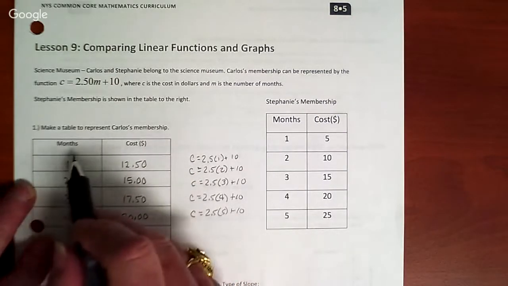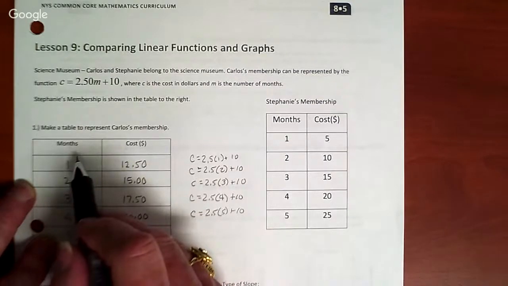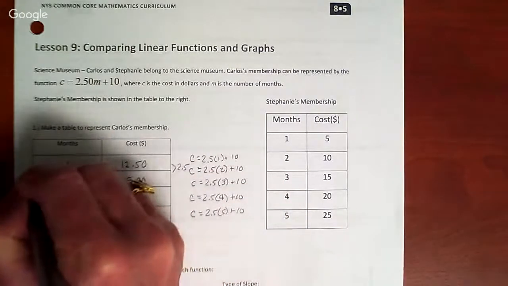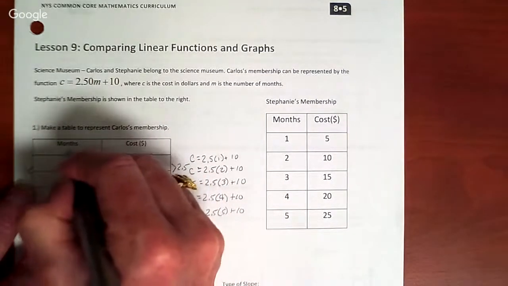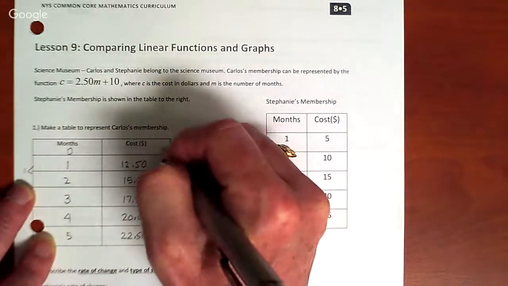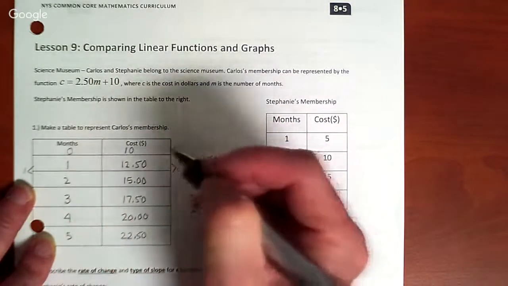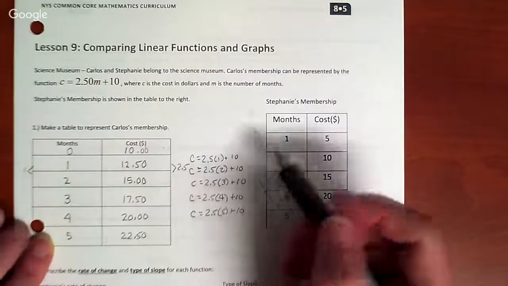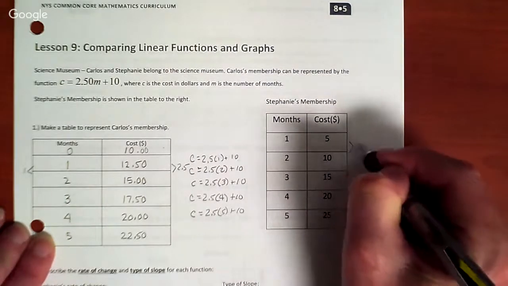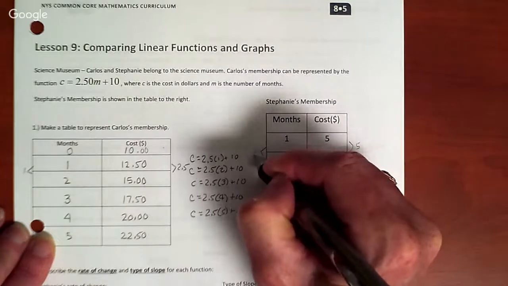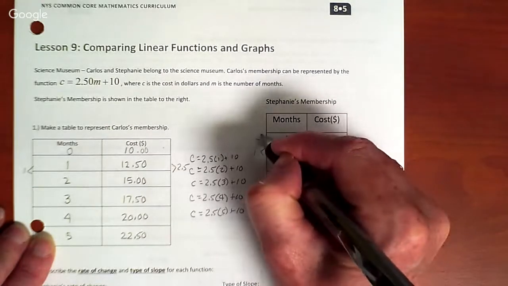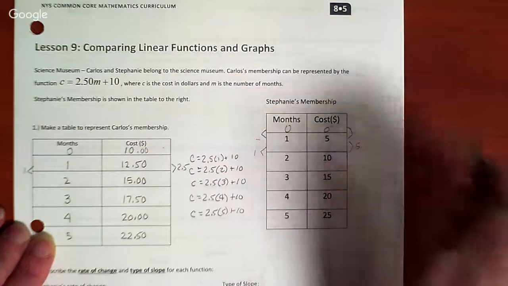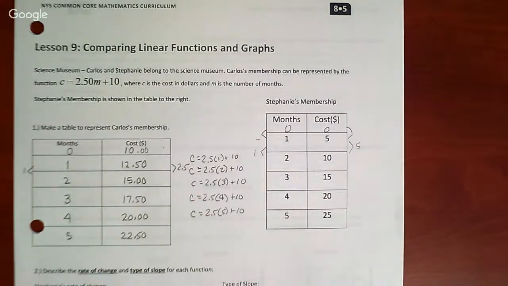Now, if I wanted to know what happens for 0, if you look at this, it goes up 2.5 each time. This goes up 1. So if I subtract 1, I get 0 here. If I subtract 2.50 here, I would get 10. So the initial cost would be 10, or our b would be 10 here. Here, each time it goes up by 5, and it goes up by 1 here. So if I subtract 1, going backwards, I get 0. If I subtract 5 going back here, I get 0. So Stephanie's initial cost is 0.